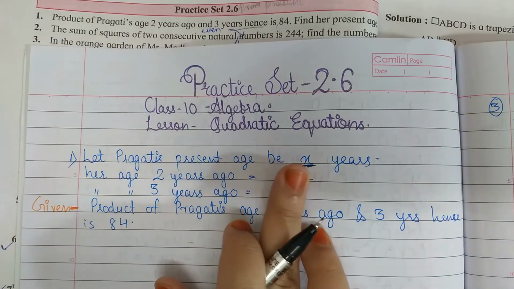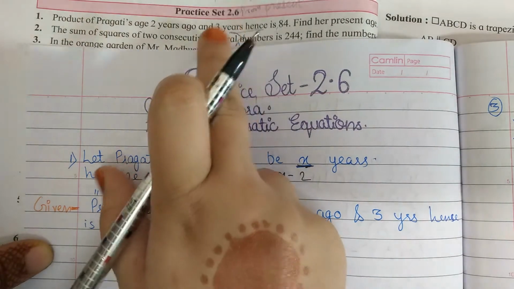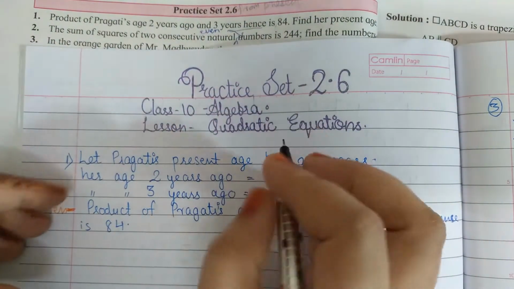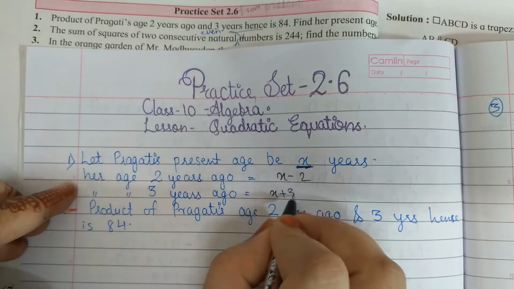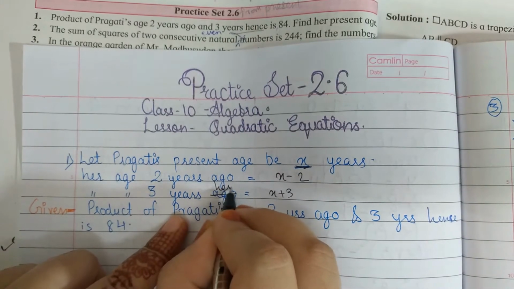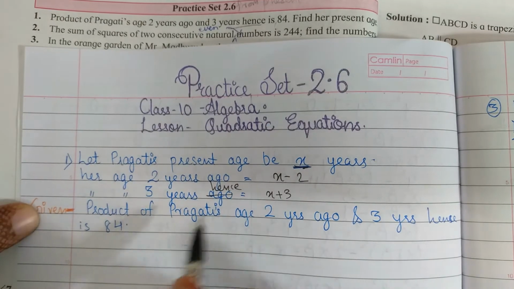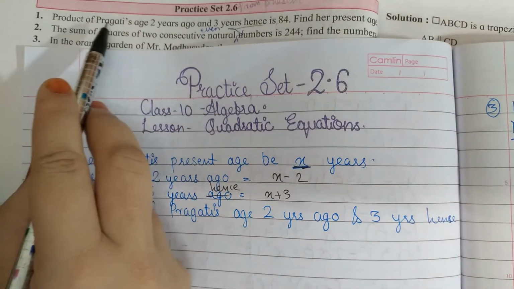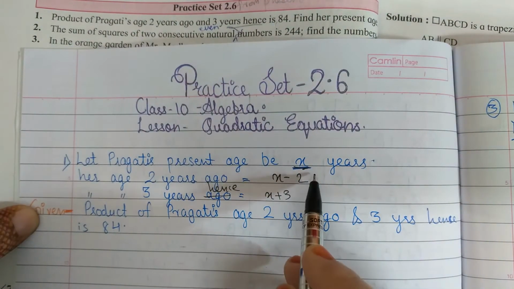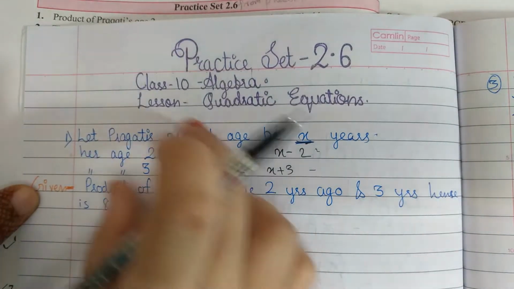All right, present age is x, and 2 years ago age will be x minus 2, and her age 3 years hence, that means 3 years from now, will be x plus 3. Now according to the given condition, product of Pragati's age 2 years ago and 3 years hence is 84. That means the multiplication of these two factors will be 84. So here I have written all the data.